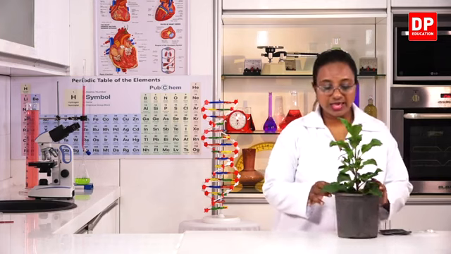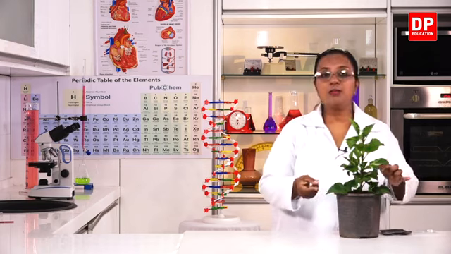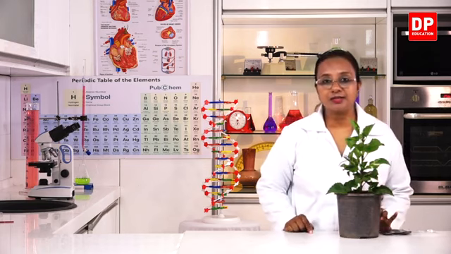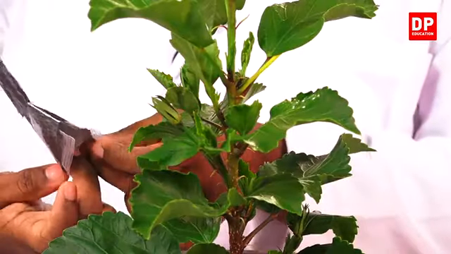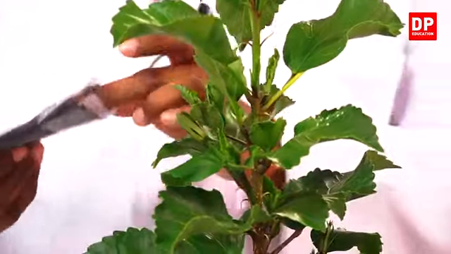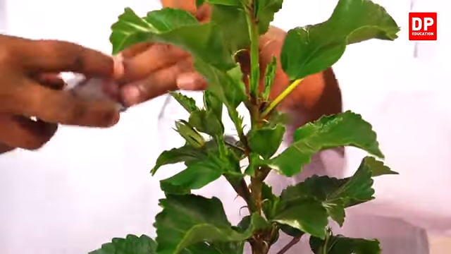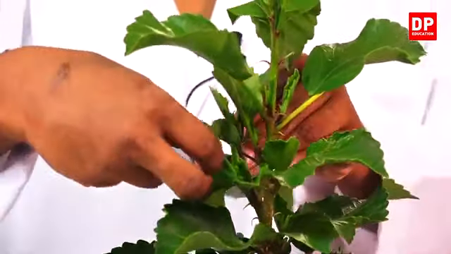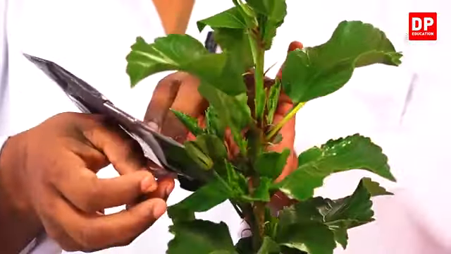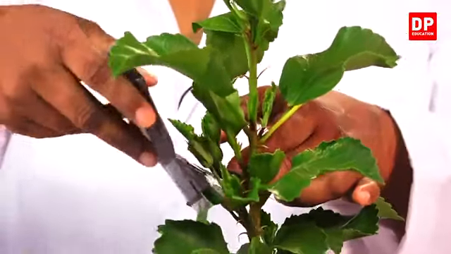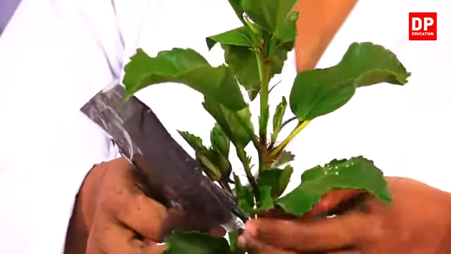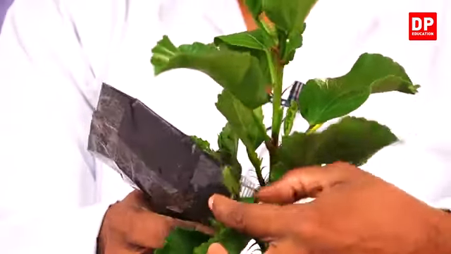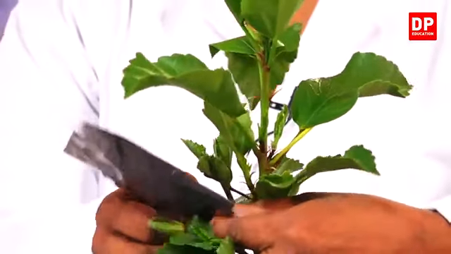So I will take two leaves that are opposite to each other, and to one leaf I will cover it with this black color polythene bag. It is a sealable bag, so it's easy for me to cover it completely. In this activity, students, you can also cover part of the leaf with black color tape.